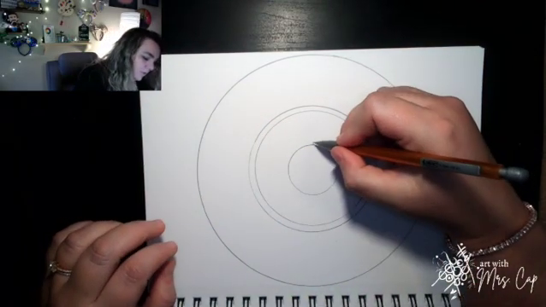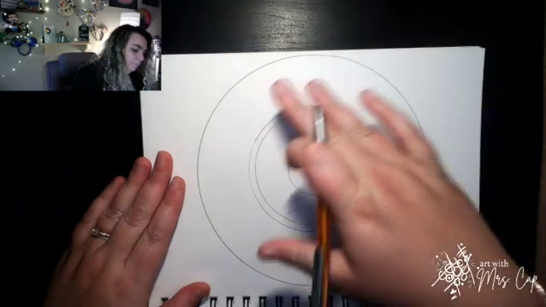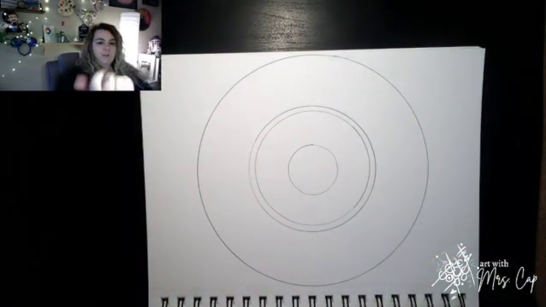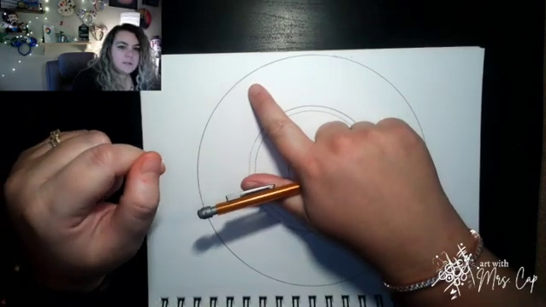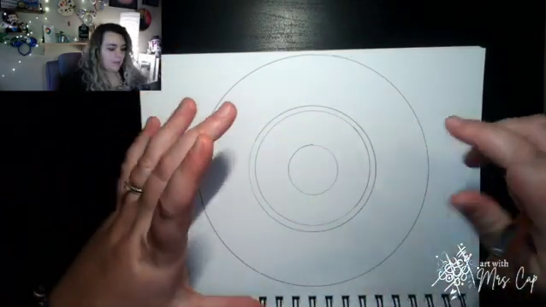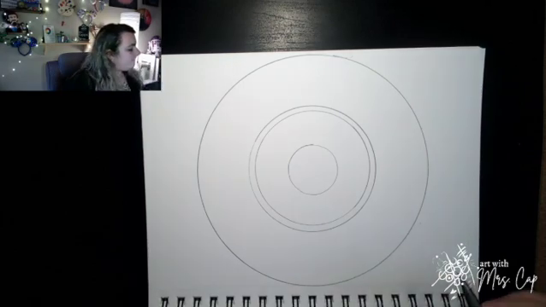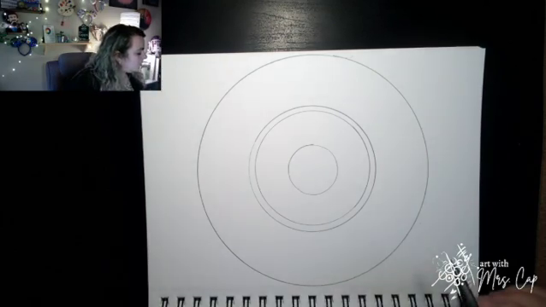All right, so you see I'm just doing some different rings. If I could, I would have one that's a little bit smaller than that, but I don't have anything shaped like that. And I don't want to mess anything up.